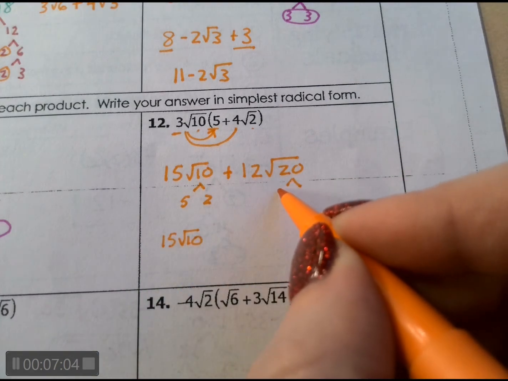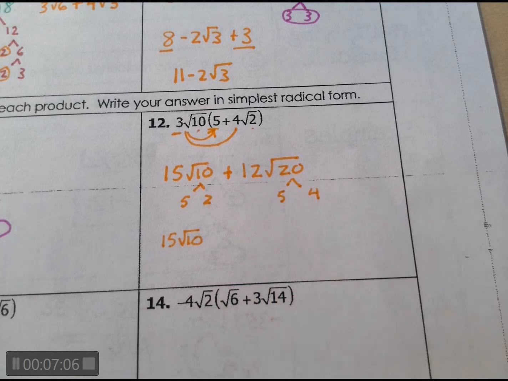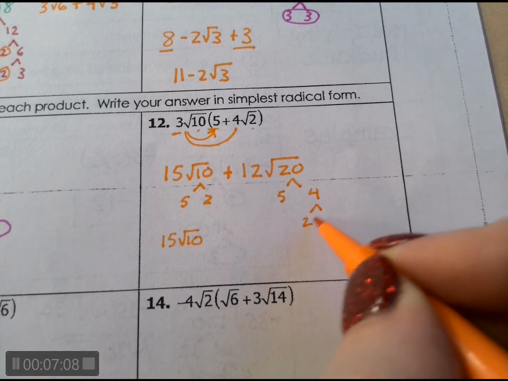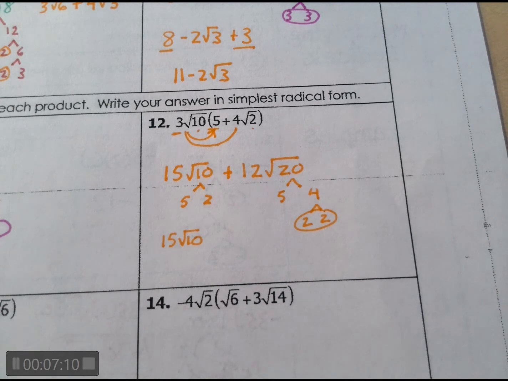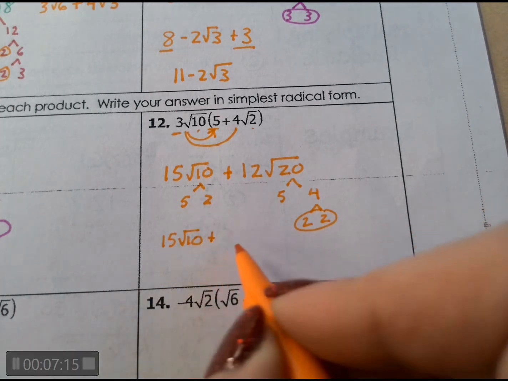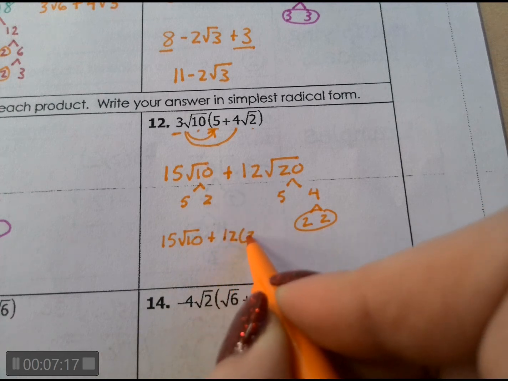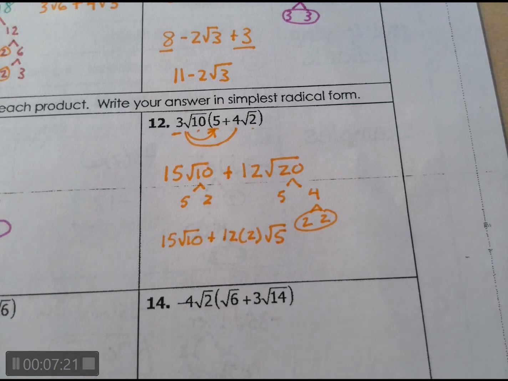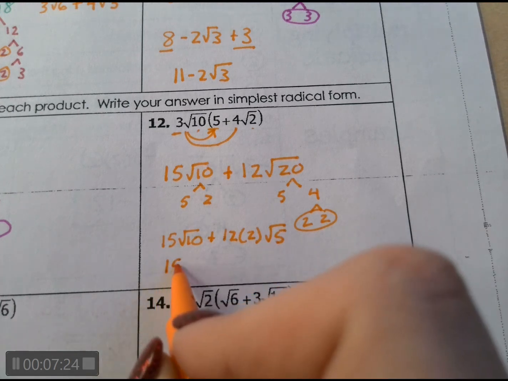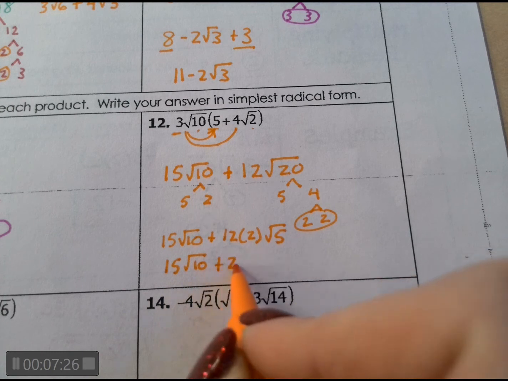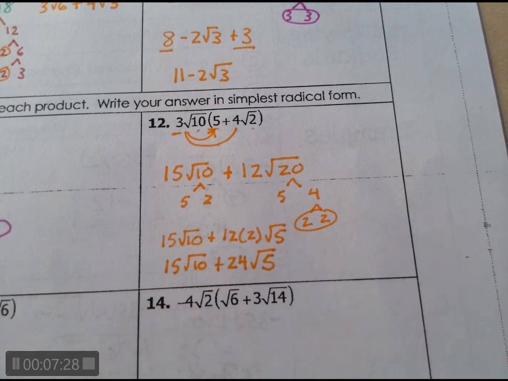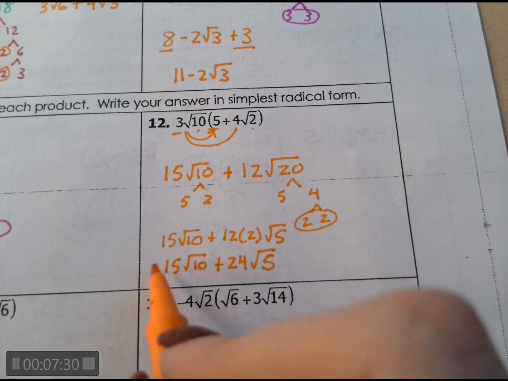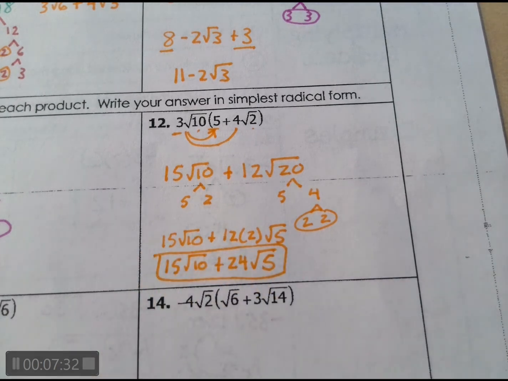So we know that this one is going to stay 15 square root 10. But this one we can change into 5 and 4, and 4 with those 2's. Alright, so then we have 12 times 2 square root 5. So 15 square root 10 plus 24 square root 5. And we're done. Alrighty, let's take a look at the next one.